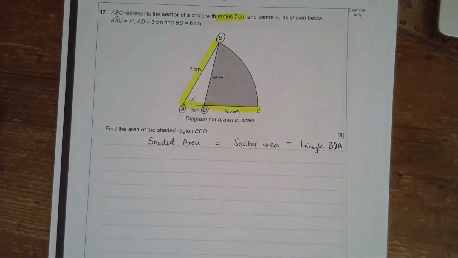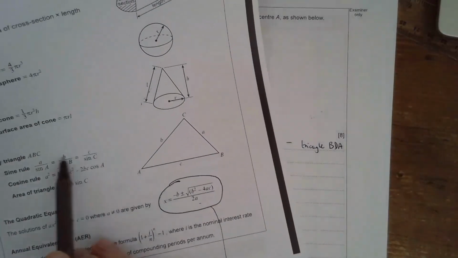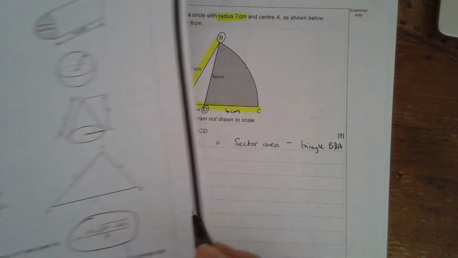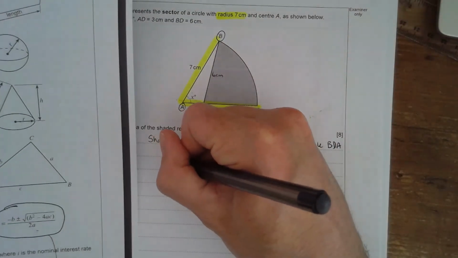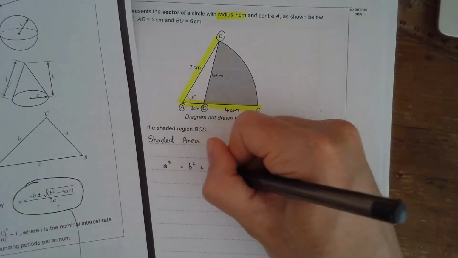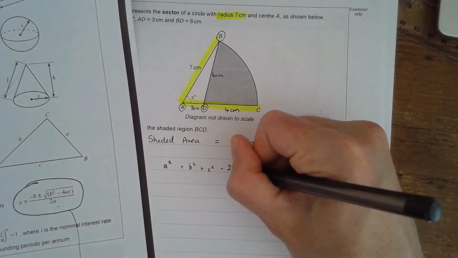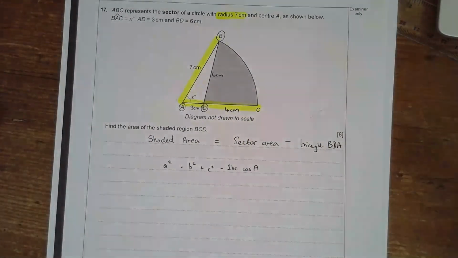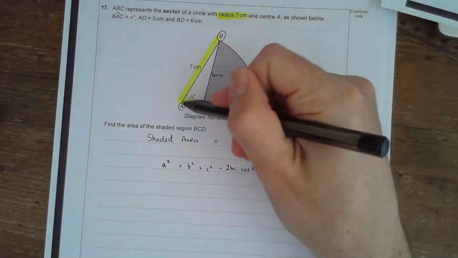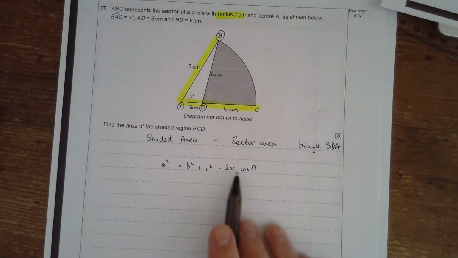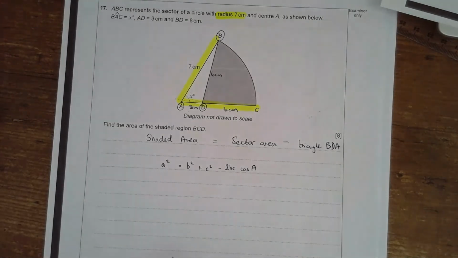It stands to reason the last question is going to be using one of these, sine rule or cosine rule. We're going to use the cosine rule, which is a squared equals b squared plus c squared minus 2bc cos A. The reason is that we know all three sides and we want to know an angle. So that's when we use the cosine rule. If it was two sides and two angles, we would have used the sine rule.